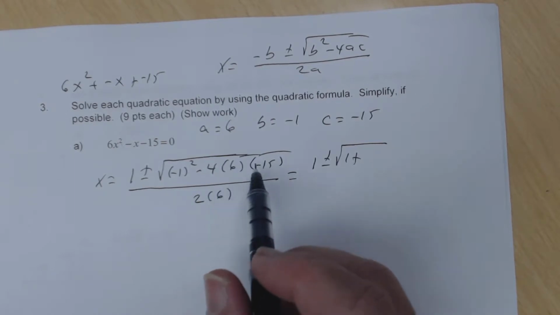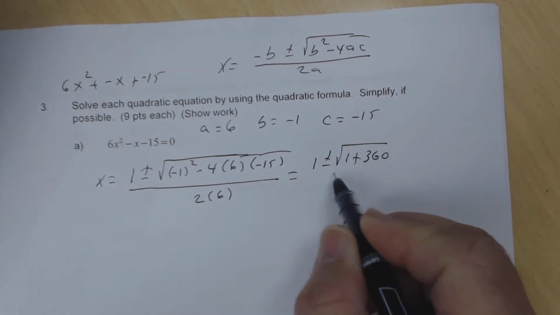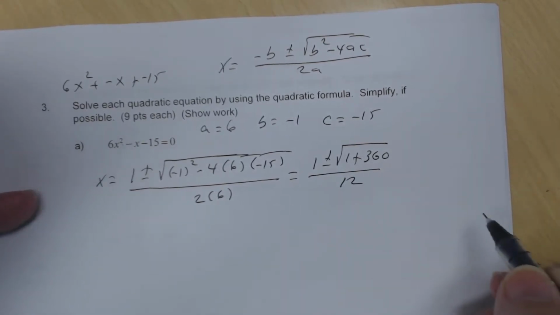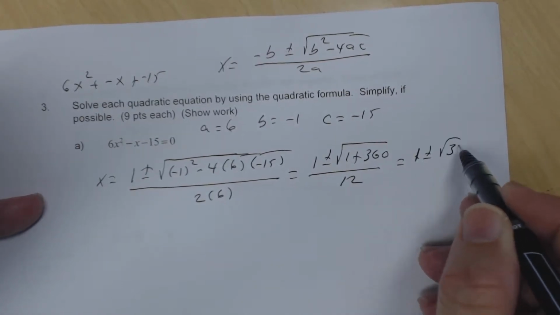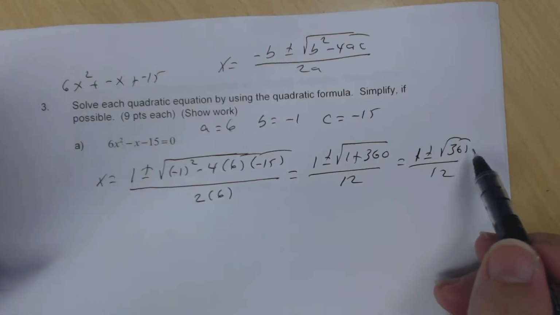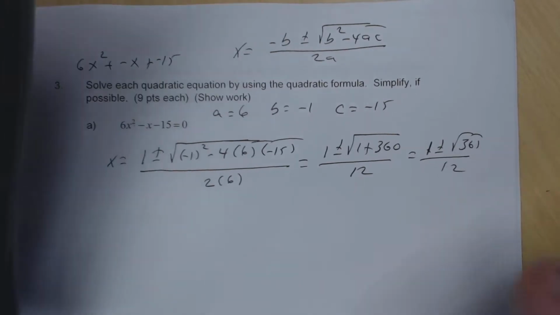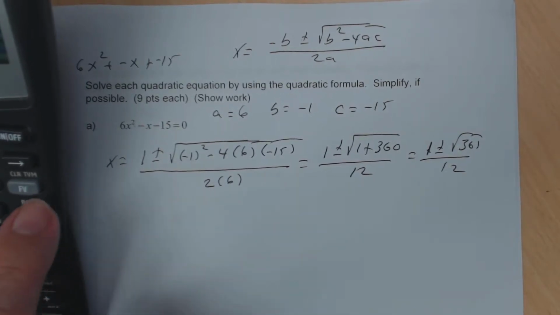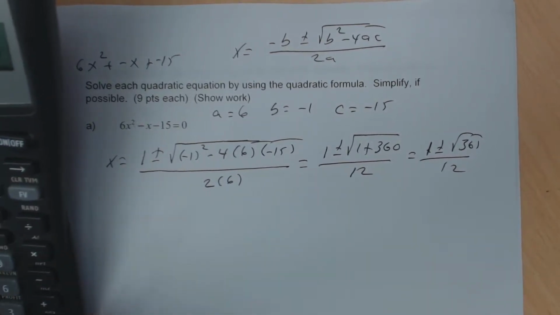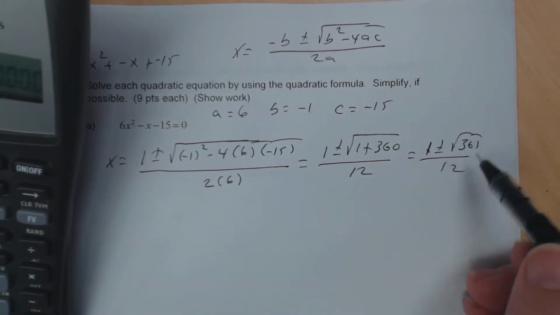All right, now let's figure out what 4 times 6 times 15 is. 4 times 6 is 24. 24 times 15 is 360. All over 12. And now 1 plus 360 is the square root of 361, all over 12. Now, when we get to that point, you want to ask yourself, is 361 a perfect square? Well, take the square root of 361 and see what you get. When I take the square root of 361 in the calculator, I get 19. So 361 is a perfect square.